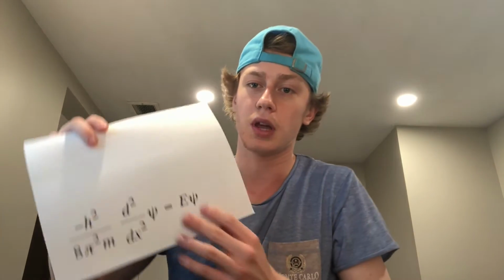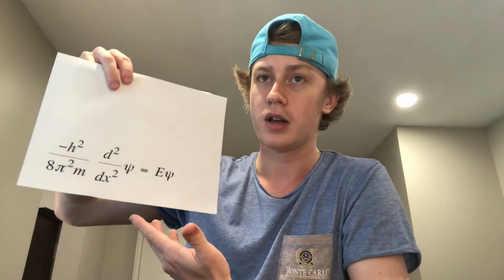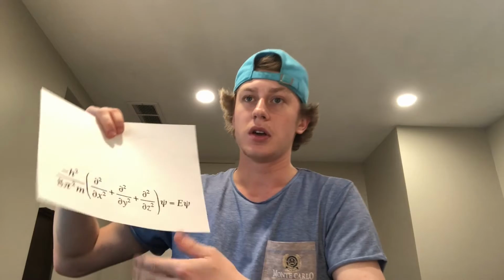The one-dimensional Schrodinger equation that we find is here, but that doesn't really relate to our three-dimensional point of view, and thus it can be derived using partial derivatives to be here. Using this, we can combine that with Coulomb's law and the Laplacian operator, and that equation will help us find an equation used to determine energy in atomic orbits.